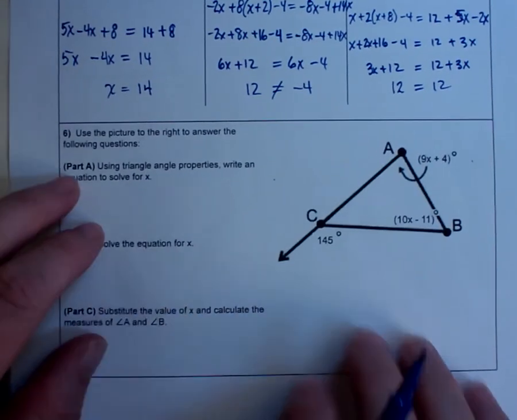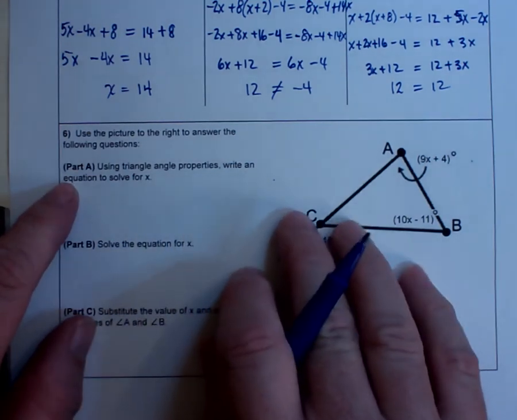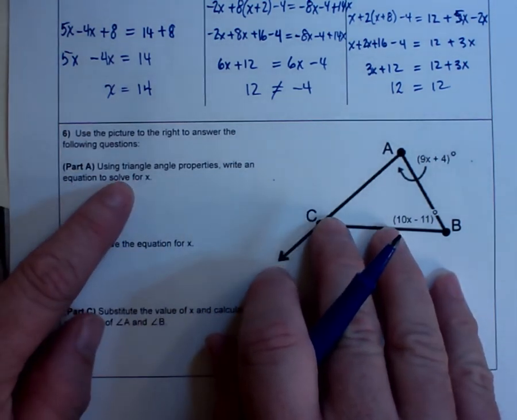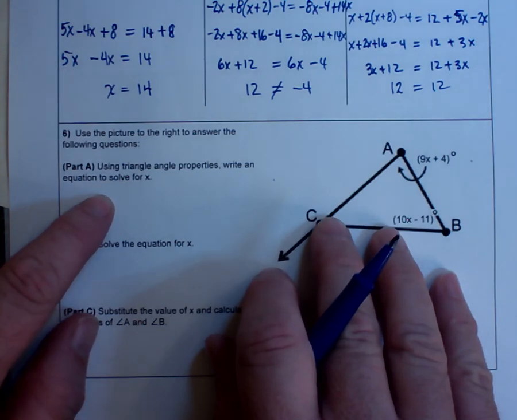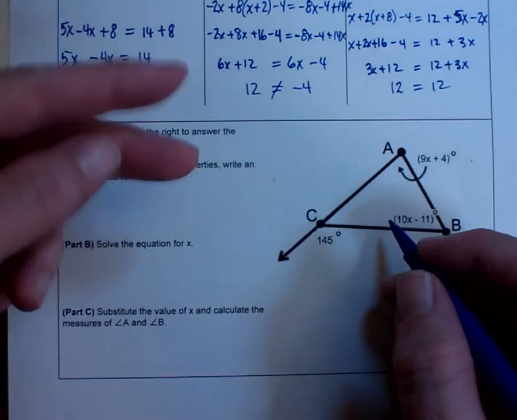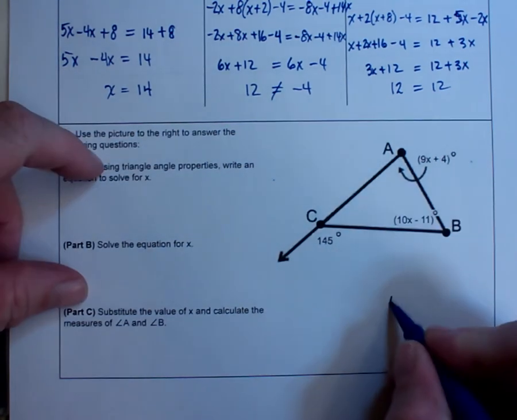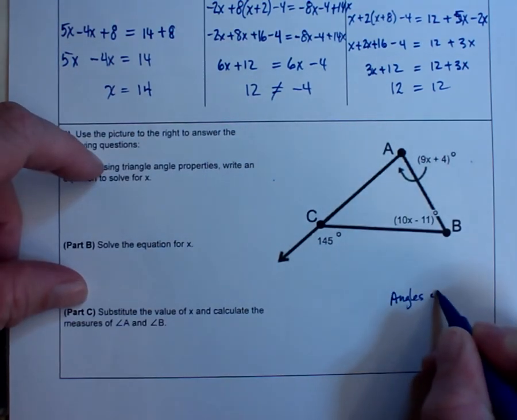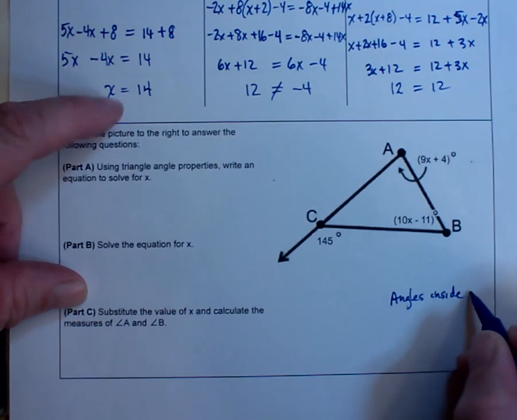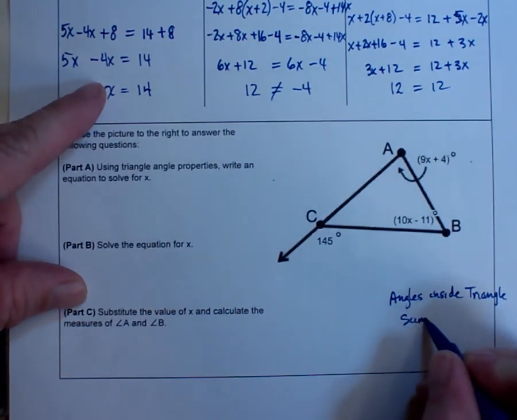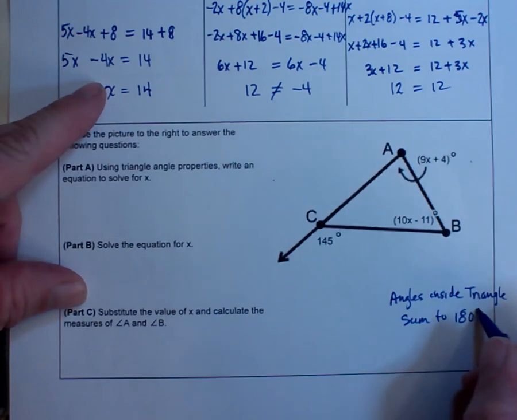And here we have, use the picture to the right to answer the following questions. Using triangle angle properties, write an equation to solve for x. So we have to remember the two main triangle angle properties. One is that angles inside a triangle sum to 180 degrees. That's the first one.